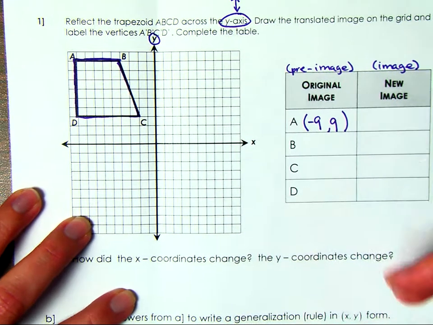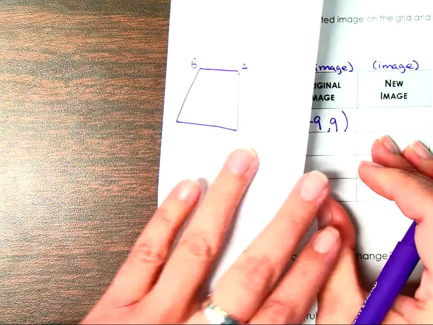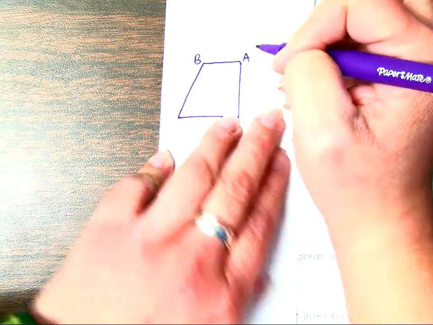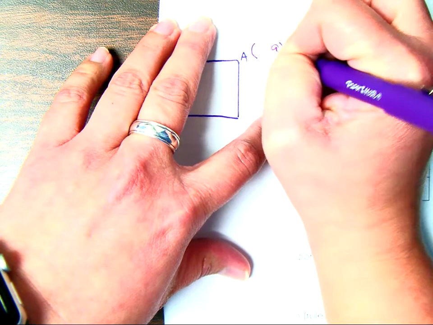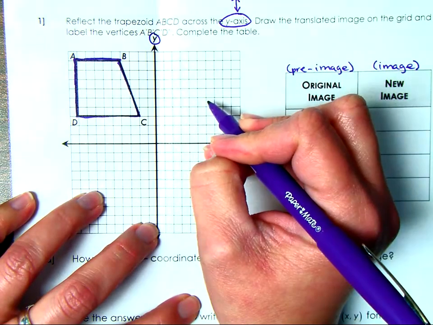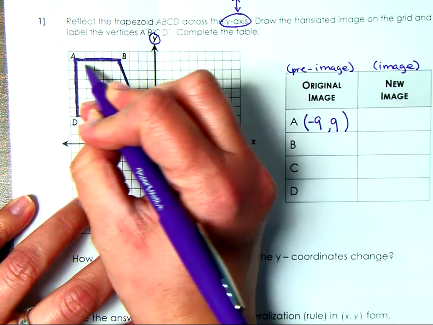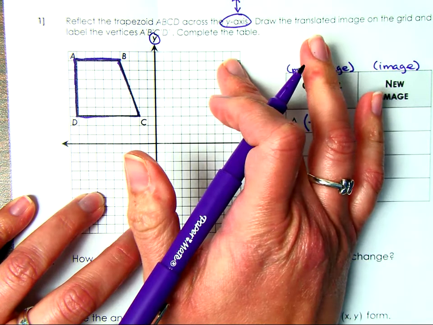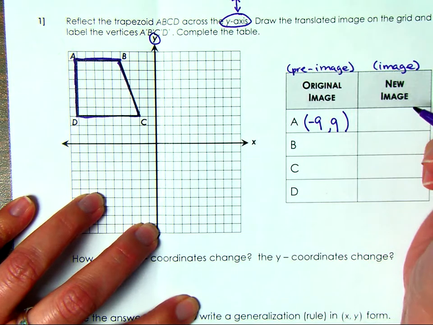Okay? So if we think about it, if I reflect over the y-axis, I'm still at the same height, so my y is still 9. But over here is quadrant 1, and if this is 9 units to the left, then the opposite of it, flipped over, is going to be 9 units to the right.